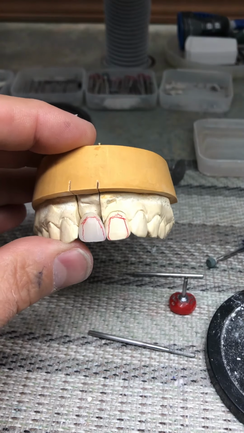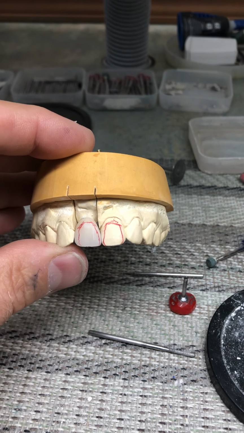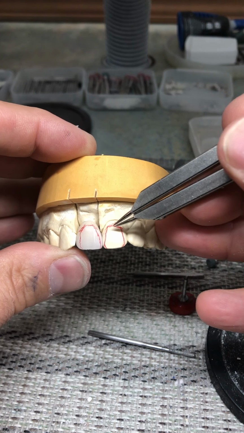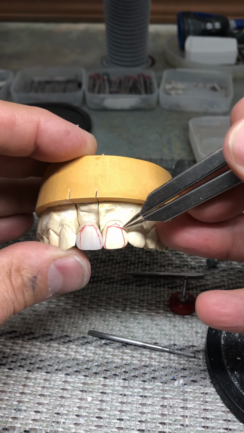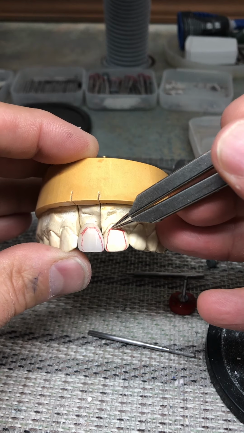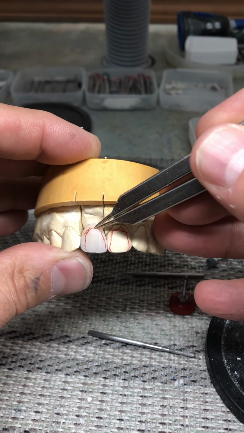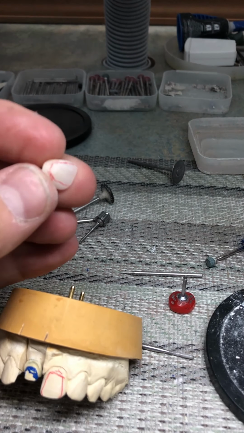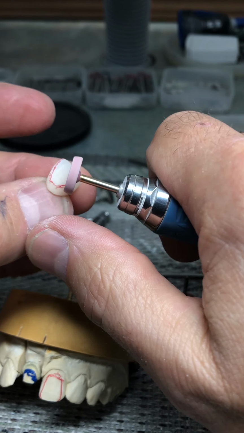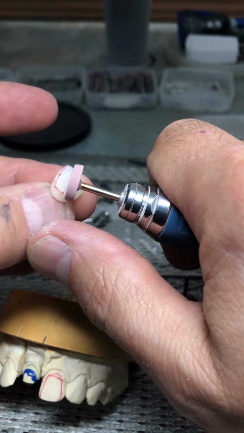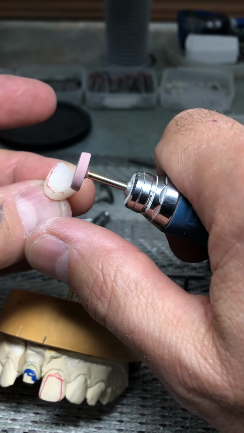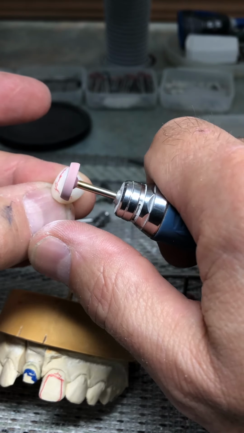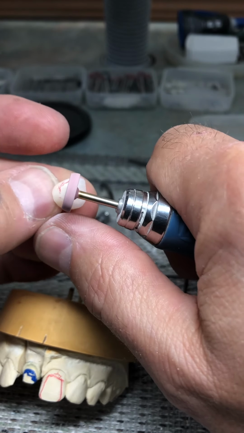It's better, but right now I do not care for this curve here. This is more horizontal, with the zenith being on the mesial. This is sort of curved with the zenith being right in the center now. So we'll see how we can alter that. Obviously we need to think about emergence profile and the general shape of the tooth as we do this.